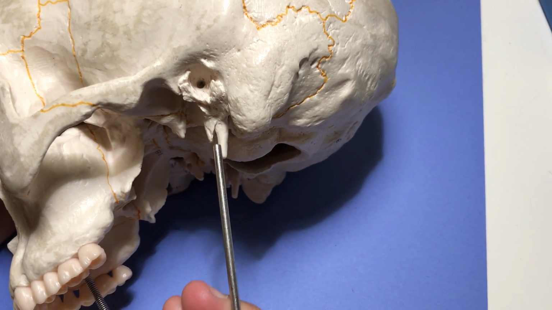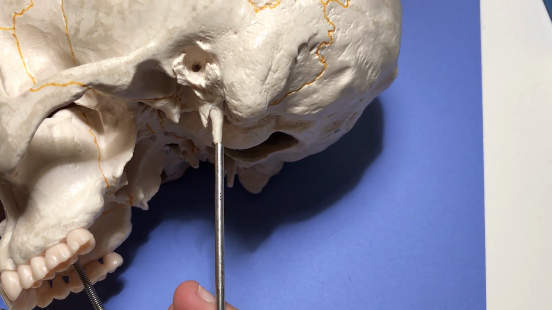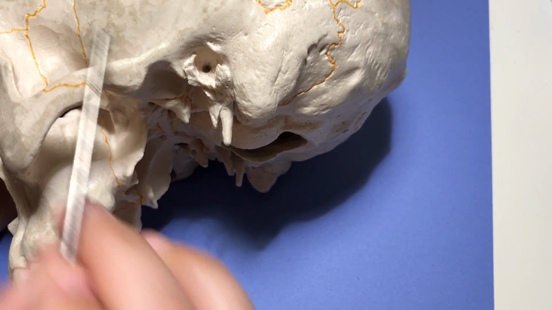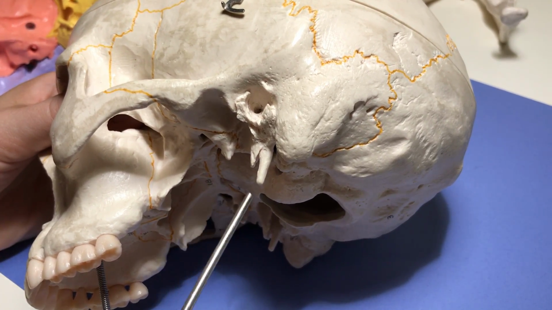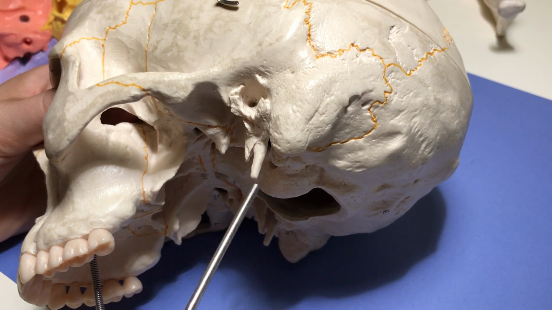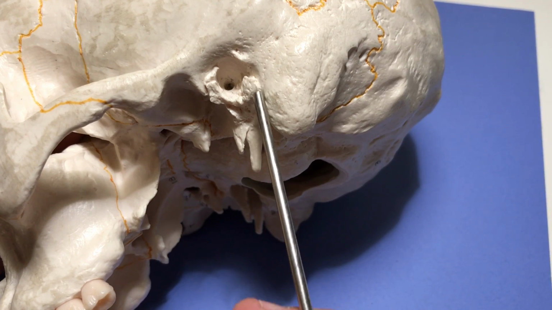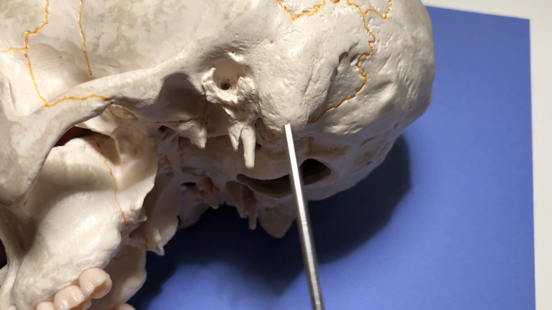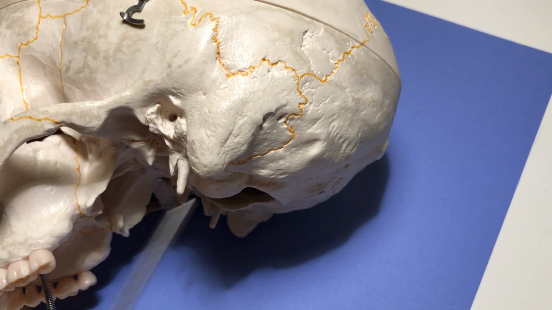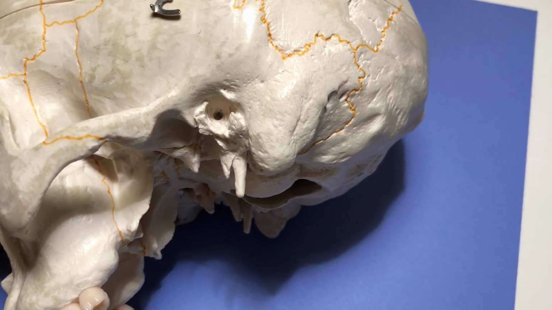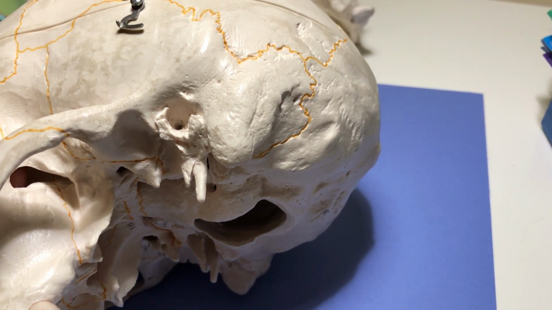Now, this little pin-like structure, you've heard this term before, it's a styloid process. But this is the styloid process of the temporal bone. And the styloid process serves as attachment sites for muscles of the tongue as well as the pharynx, and pharynx is a fancy word for the throat. Now this larger process, this is the mastoid process of the temporal bone. And this mastoid process serves as an attachment site for muscles of the neck, and more specifically the sternocleidomastoid muscle.